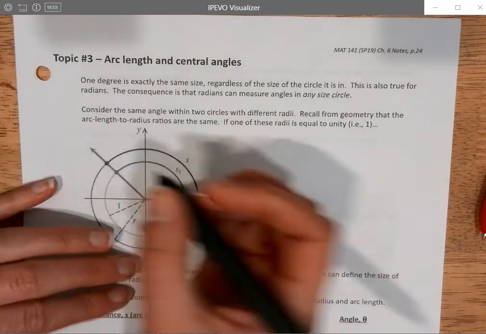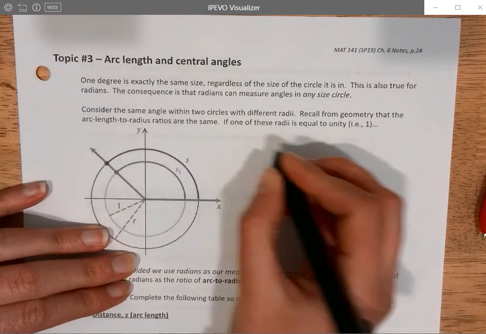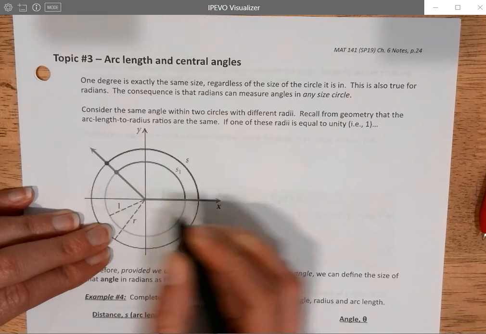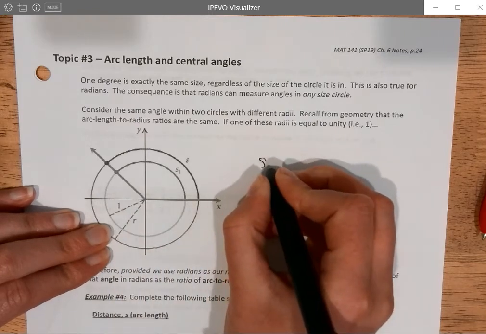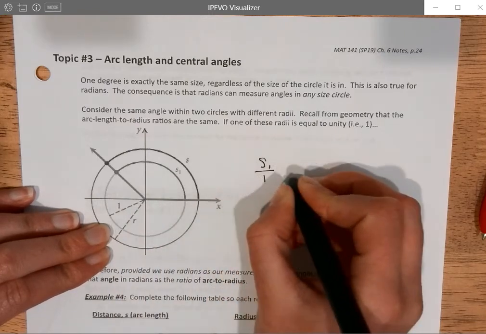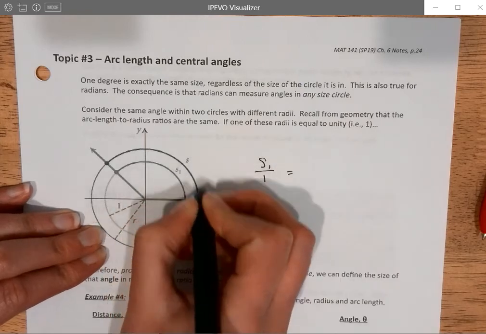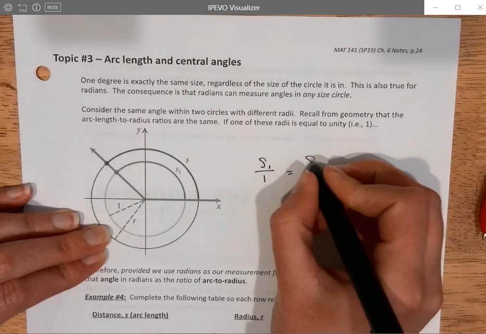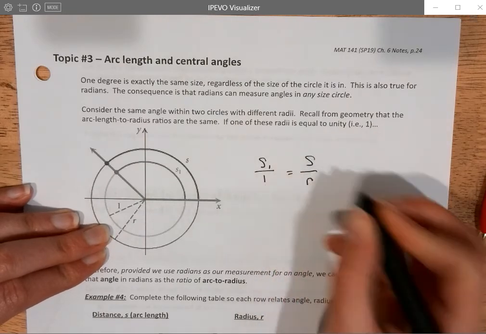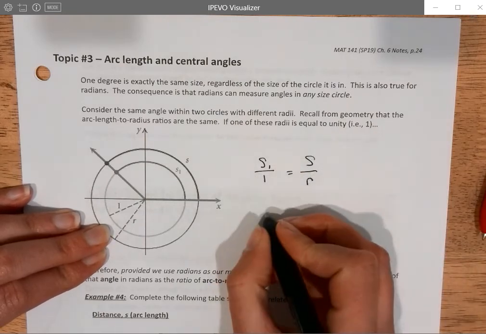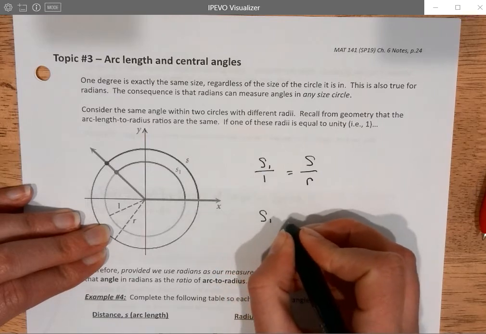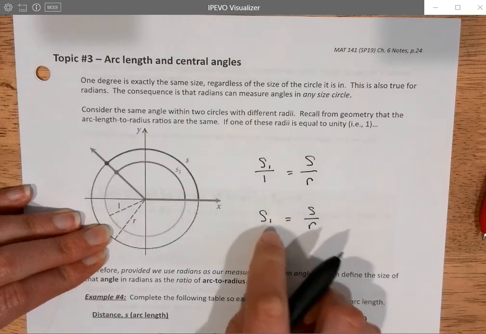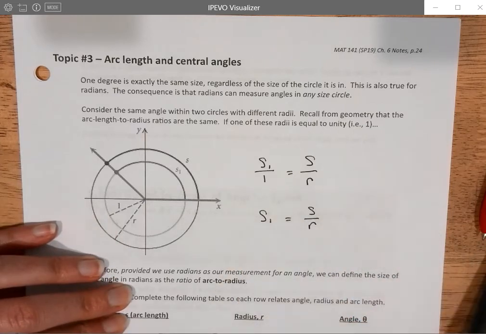So, for example, this arc length to radius ratio would look like, in the inner circle where the radius is 1, the arc length we've called S1. So S1 over 1 is equal to the outer arc length of the same angle, S divided by R. So since it's over 1, we have that S1 is equal to S over R, and that S1 is the angle in radian measure.